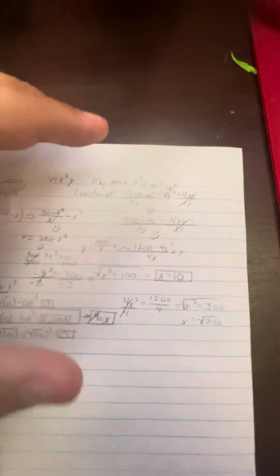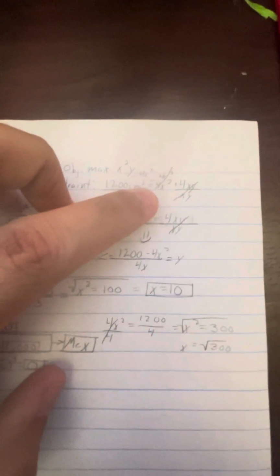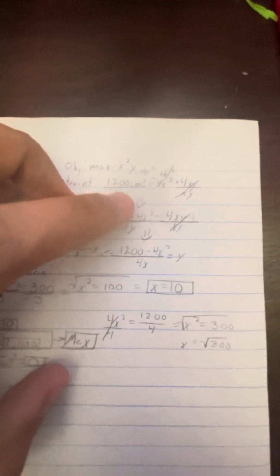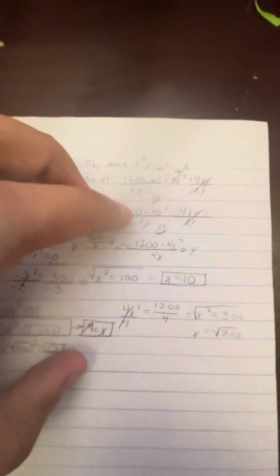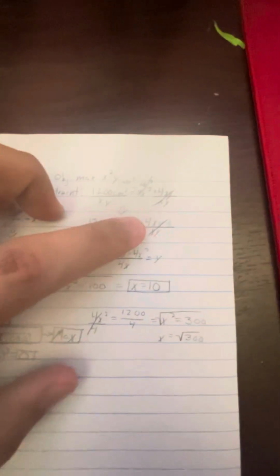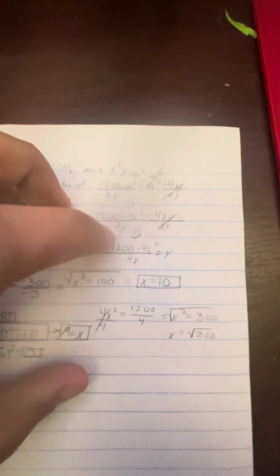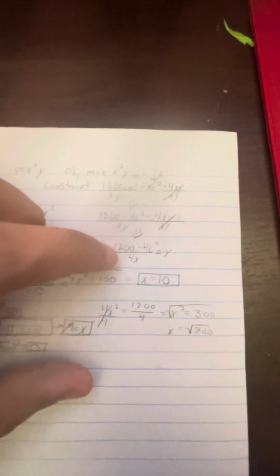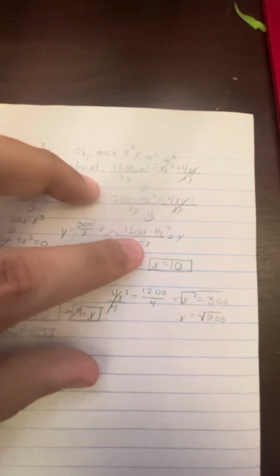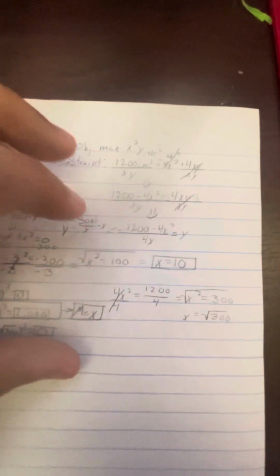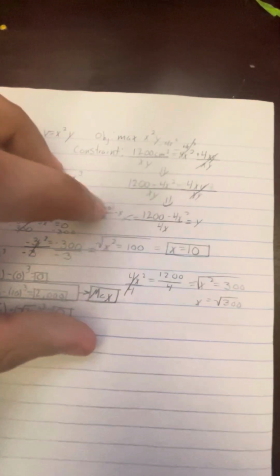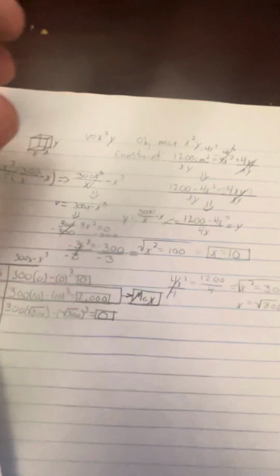So where we go from here is we subtract the 4x squared over to the 1200. Then we can just divide by this 4x and swing it over here, and it's going to be this. So we're going to have y equals 1200 minus 4x squared over 4x. And we can simplify that to y equals 300 over x minus x.